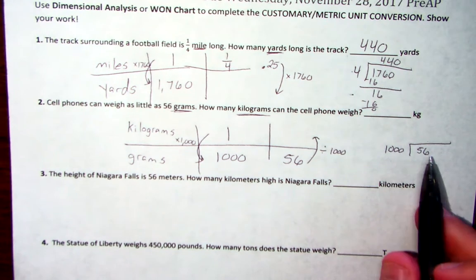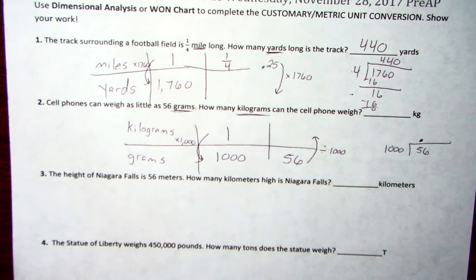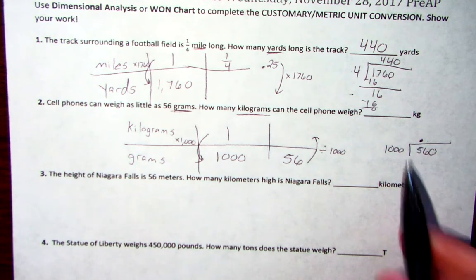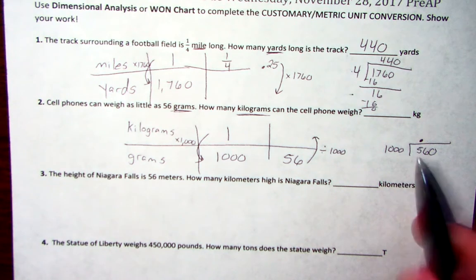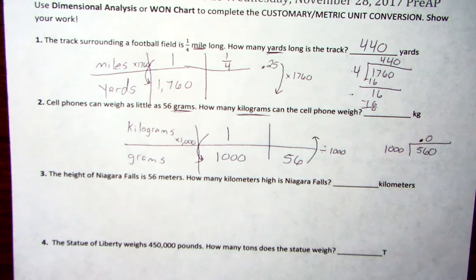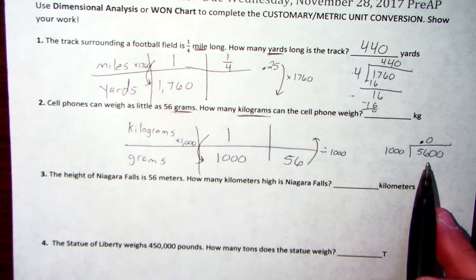Well, can 1,000 go into 56? No, so I'm going to add a decimal, add a 0. Can 1,000 go into 560? No, so I'm going to add a 0 up here and add a 0 down here. Can 1,000 go into 5,600?